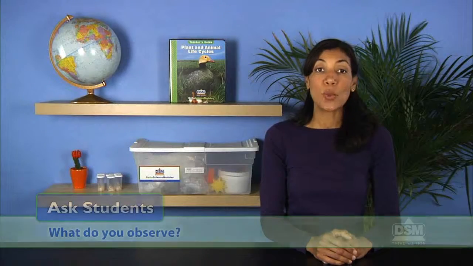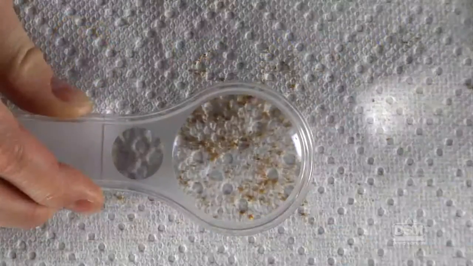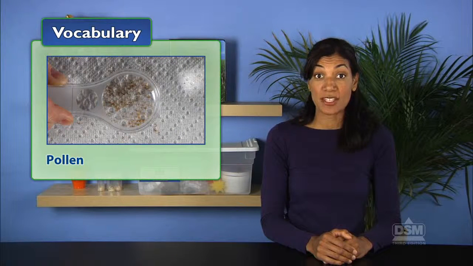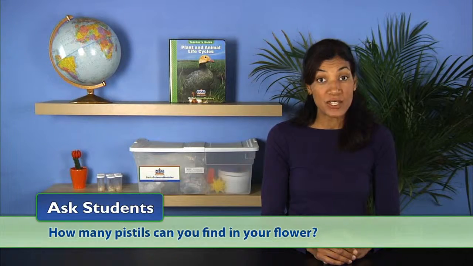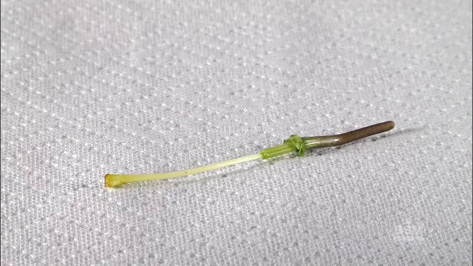Ask students, what do you observe? Students should have noticed that a fine powder falls from the stamens. Inform the class that pollen is the powder that fell off the stamens. Then ask, how many pistils can you find in your flower? Students should have observed that there is only one pistil in the flower.